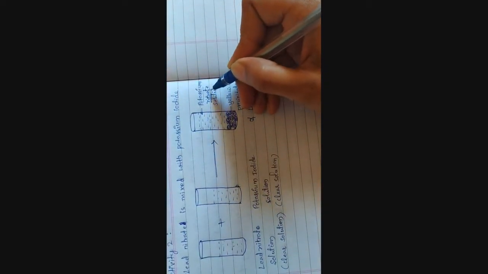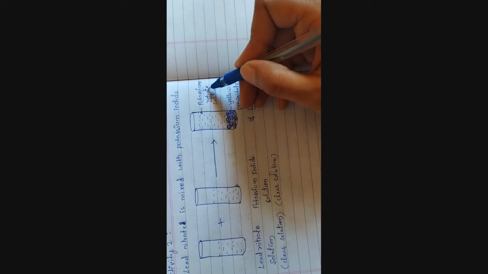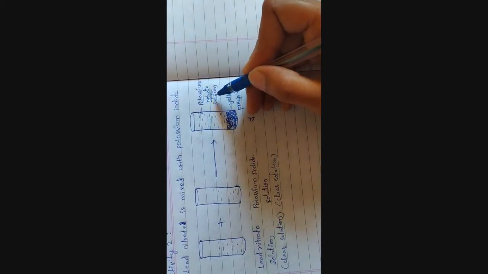Lead nitrate reacts with potassium iodide to form lead iodide and potassium nitrate. We can observe that color changes. Lead nitrate and potassium iodide are colorless, whereas when they react, they form new compounds, lead iodide and potassium nitrate. Lead iodide is yellow in color, whereas potassium nitrate is colorless. Here color changes and new products are formed.